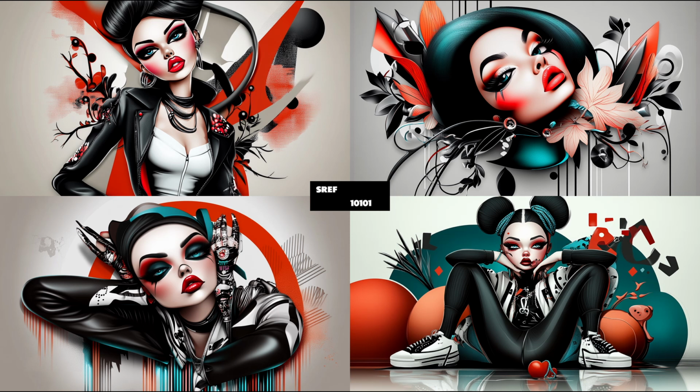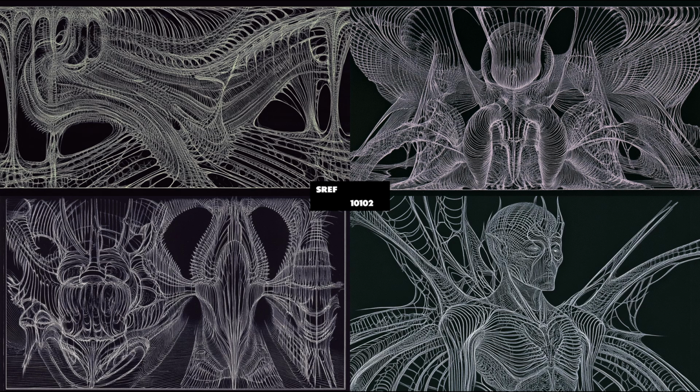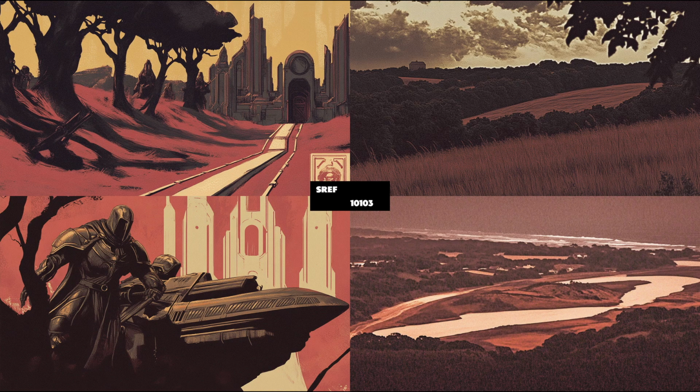10101. Graffiti art style, using bold lines, vector graphics and a high contrast on a clean background. 10102. White line drawing on a dark background, high detail and contrast. 10103.